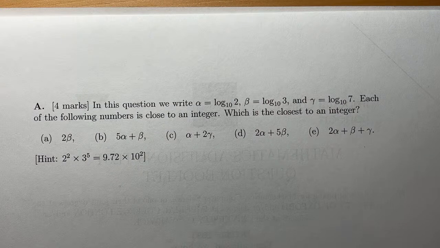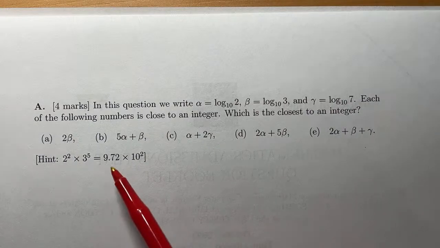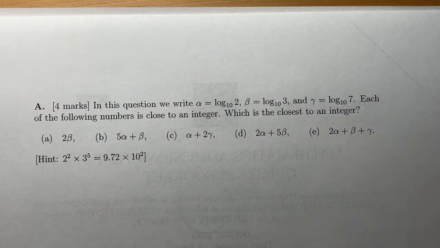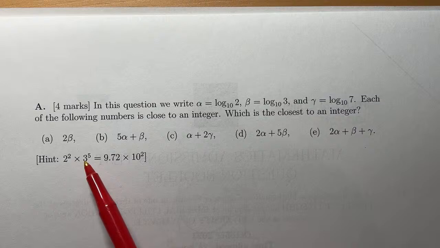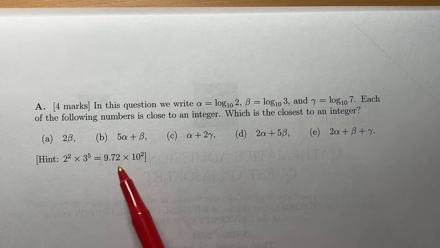The hint might have a typo. I don't know. Really? If you do 4 times 3 to the 5th power, is it not that?